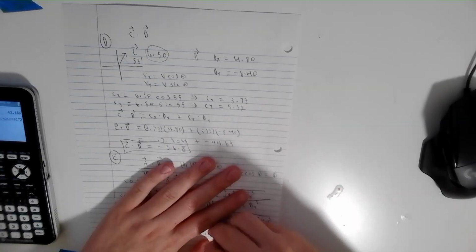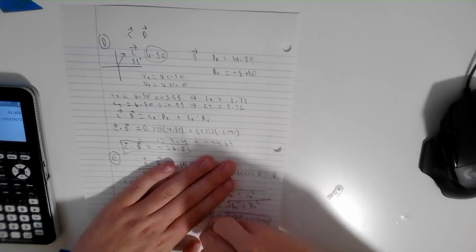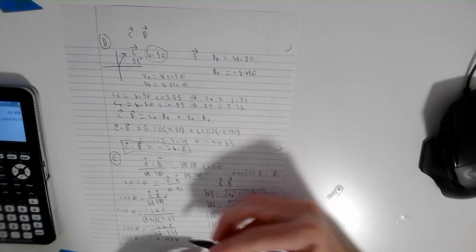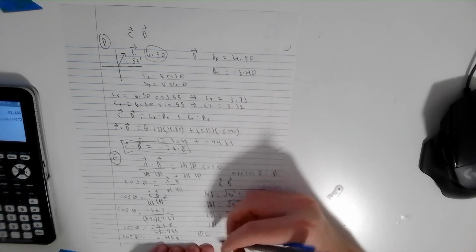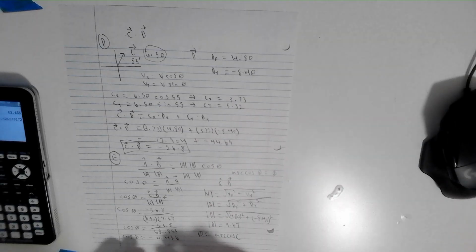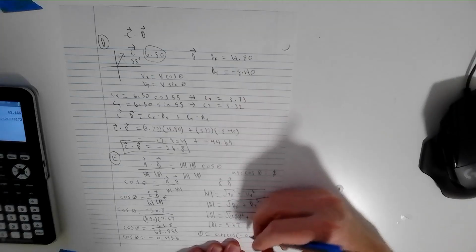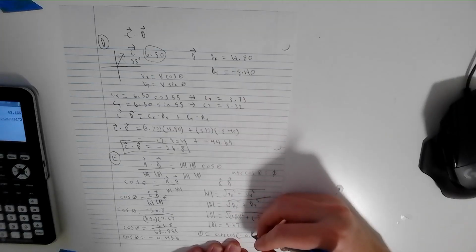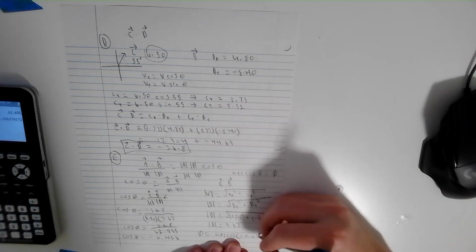Sorry, I have the equation written backwards. It's technically angle equals arc cosine of the value we just got, negative 0.426.